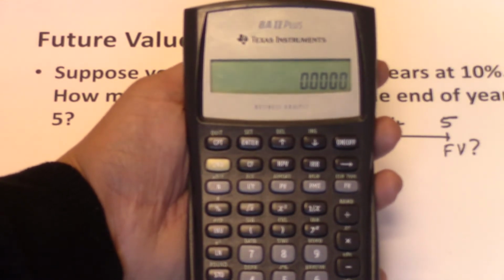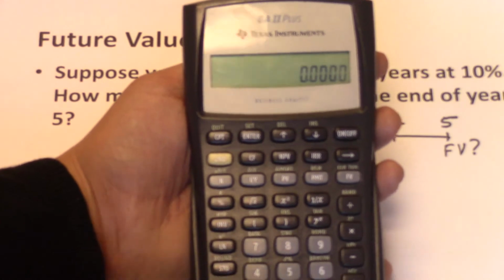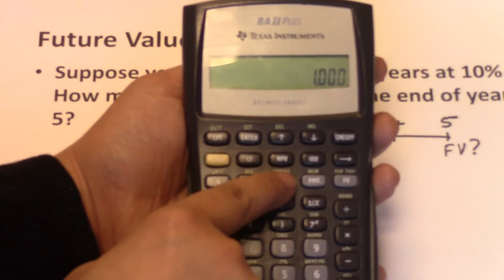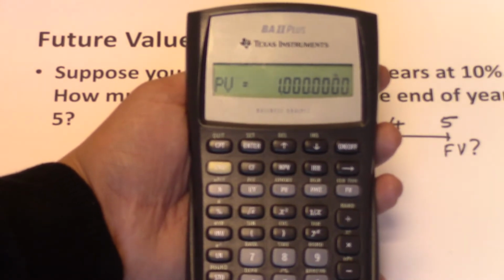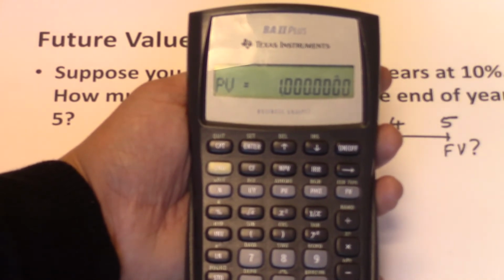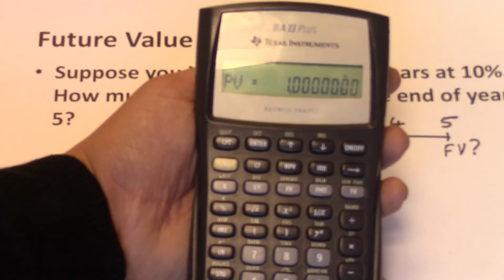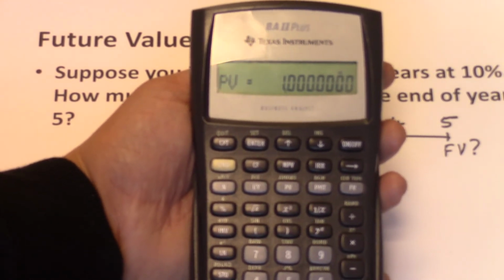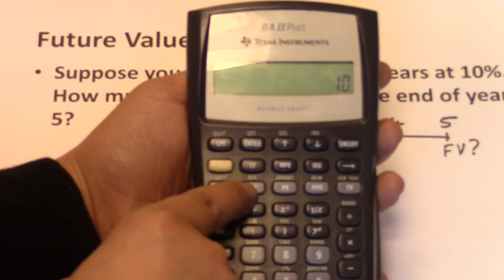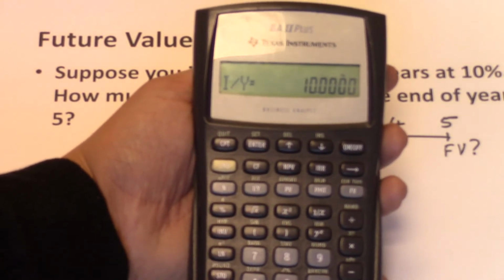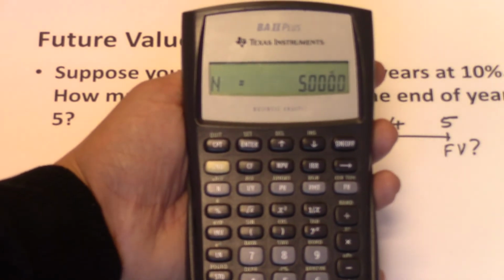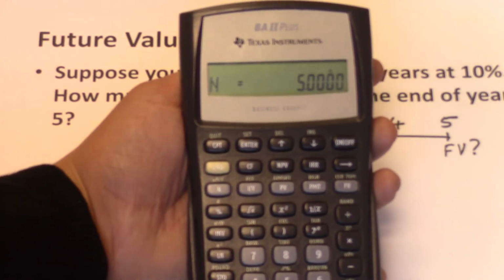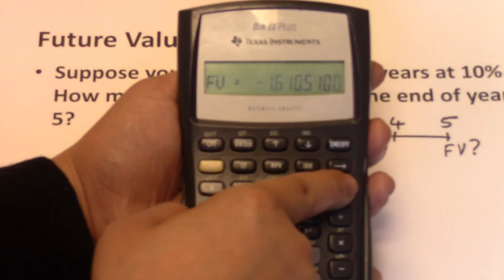We do know that $1,000 is the present value, so we input 1,000, and then you hit PV. The interest rate is 10%, and we keep it as a percentage here. We don't make it into a decimal. We turn it into a decimal if we're using the formula, but the calculator knows that it is a percentage, so you keep it as a percentage. So 10 is the interest per year, or the I/Y, and we're investing for 5 years, so 5 would be your N. So 5, and then you hit N. Next, you compute for the future value, so CPT FV.